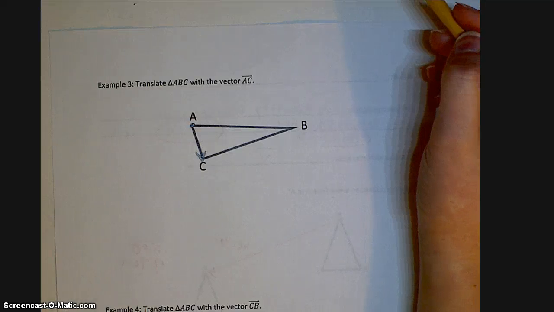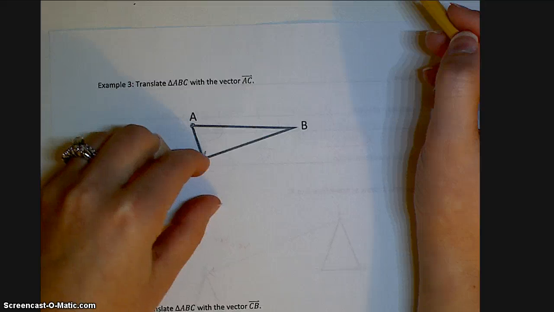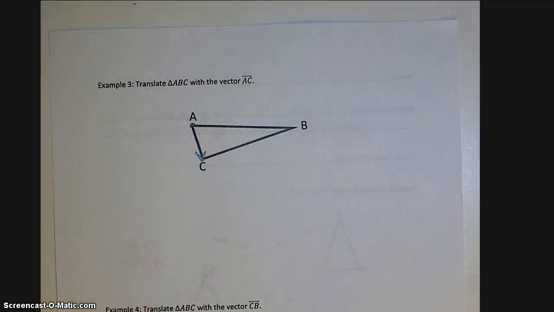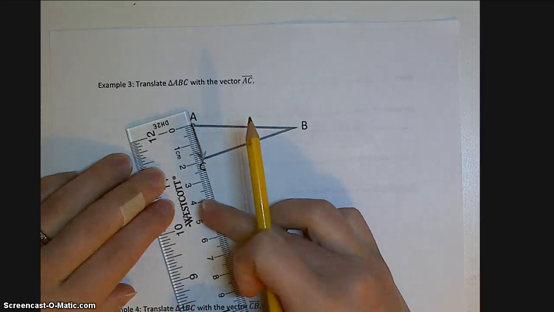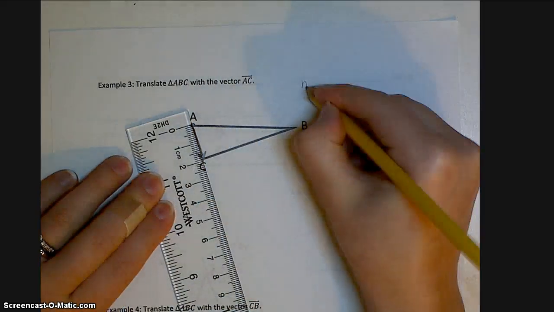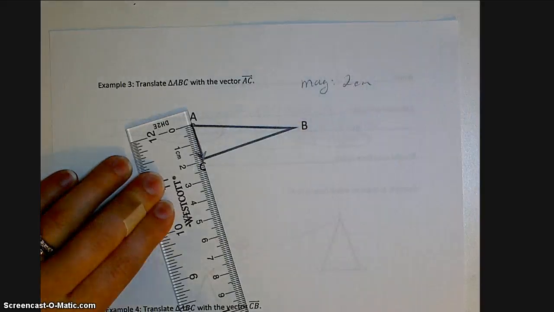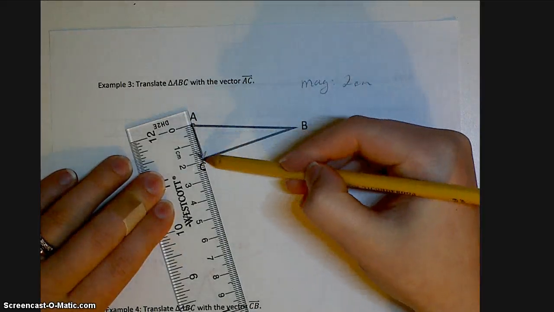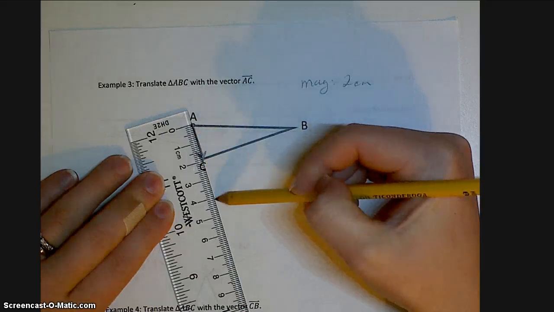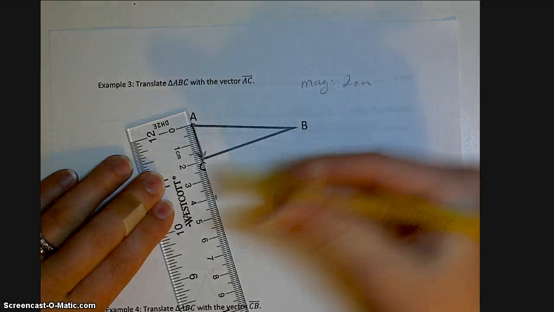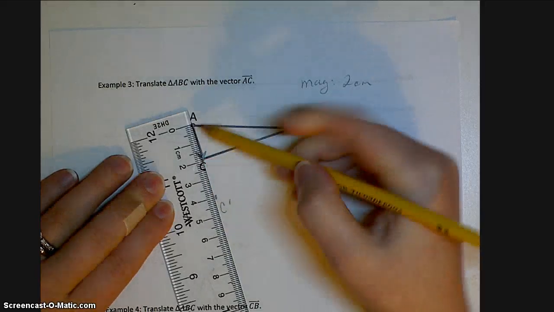Okay? So I know I need to move this whole triangle. I'm sliding it down to here. Now I just need to see how far I should be sliding it. And it looks like our magnitude is exactly 2 centimeters. Okay? So since this is really nice, I'm just going to measure 2 more centimeters, so down to 4 centimeters. That's going to be C prime, so C down to here, C prime.